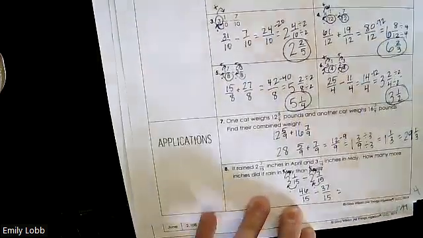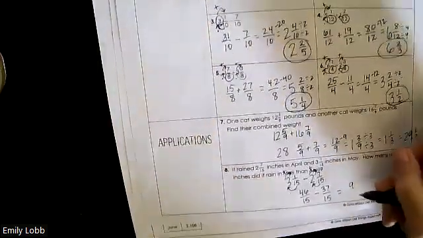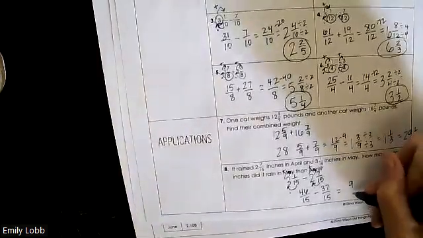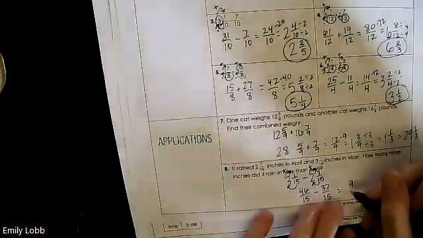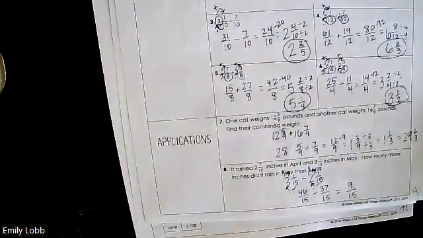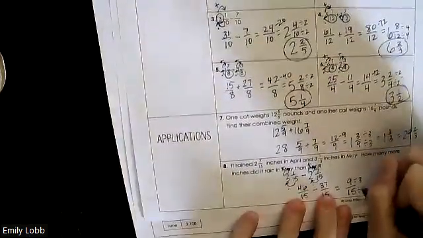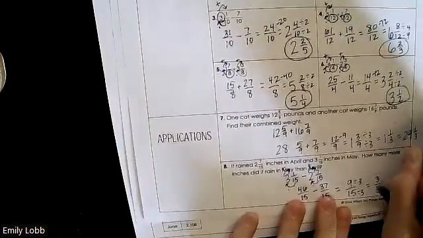Well, 46 minus 36 would be 10, so 1 less than that is 9. So 9/15. What can I divide them both by? 3. So 3 over 5.